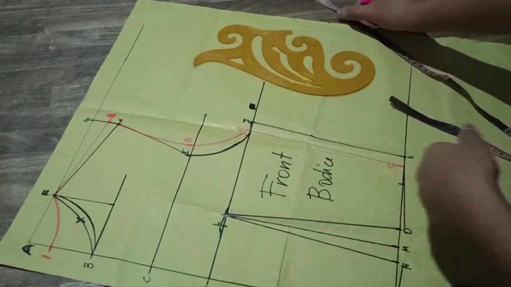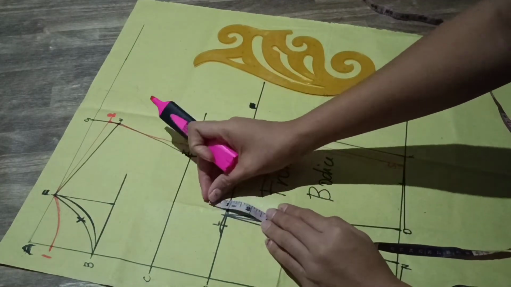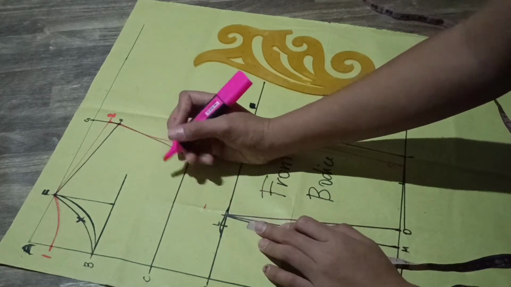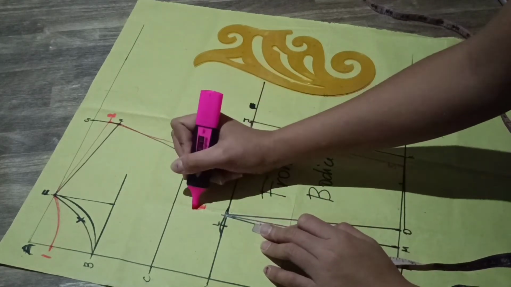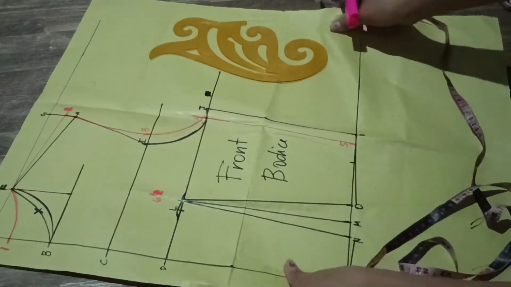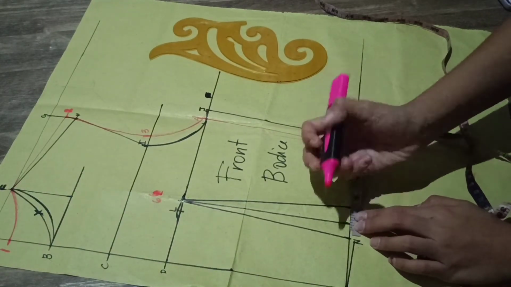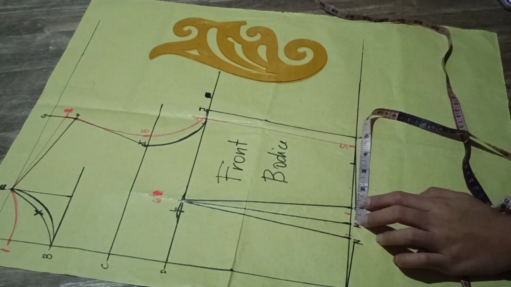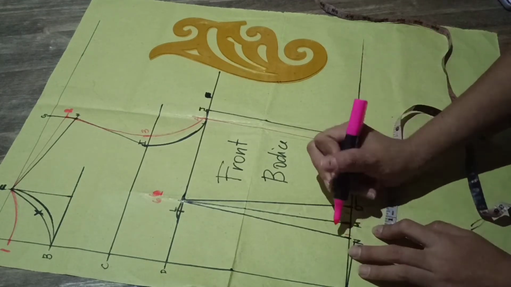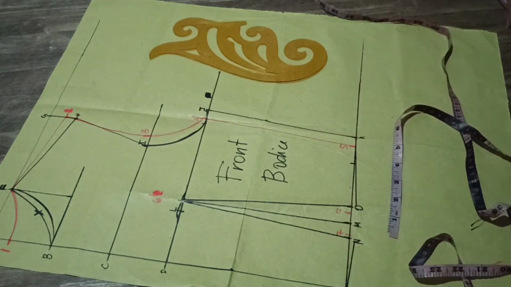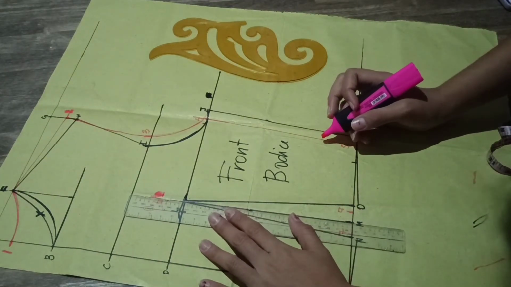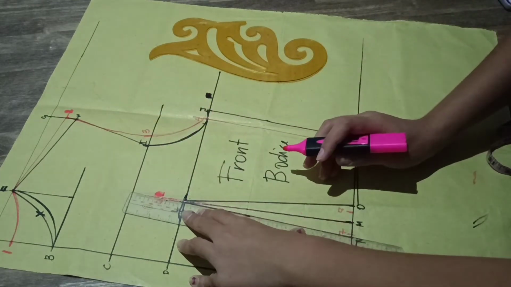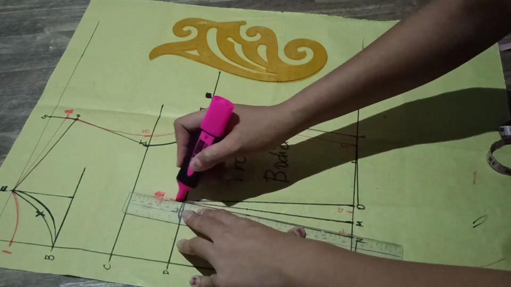To locate point 6, from point L, measure 1 inch upward. Left and right of point M, measure 1/2 inch each, to locate point 7 and point 8. Connect point 6 to M, 6 to 7, and 6 to 8.